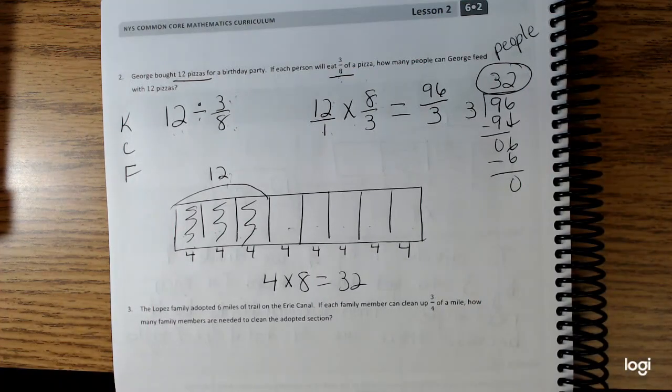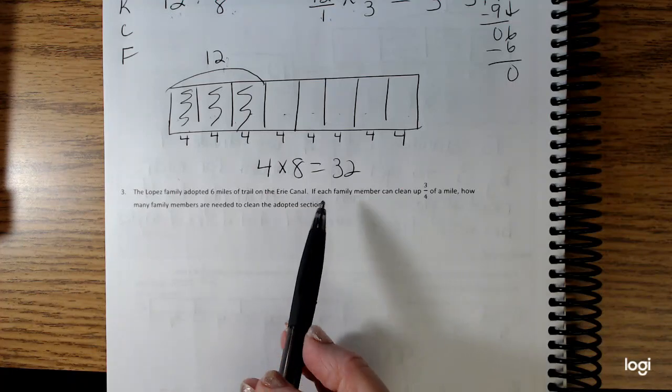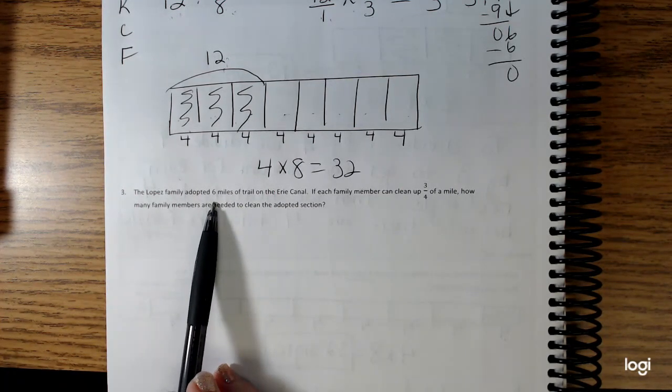Okay, let's go ahead and move on to the Lopez family. It says the Lopez family adopted 6 miles of trail on the Erie Canal. If each family member can clean up 3/4 of a mile, how many family members are needed to clean the adopted section? Once again, we have 6 miles. We better have more than 6 people. Our answer needs to be larger.